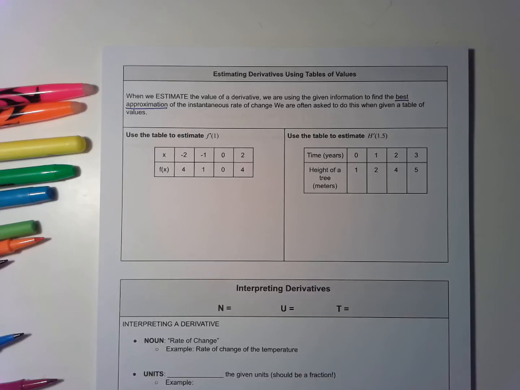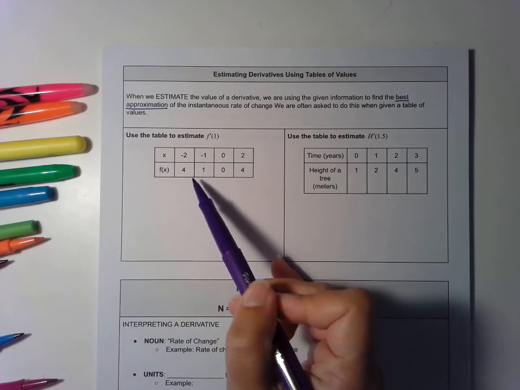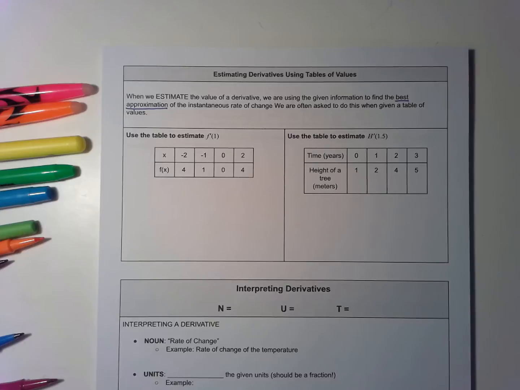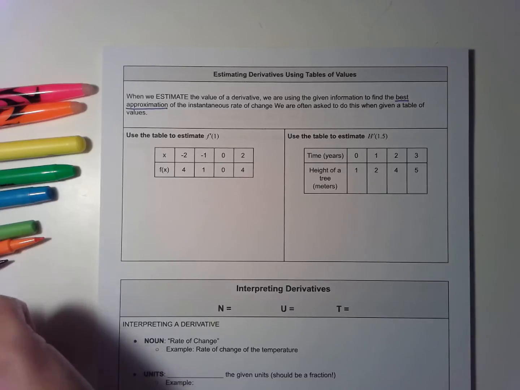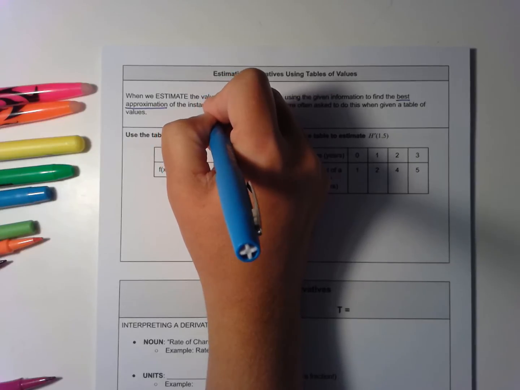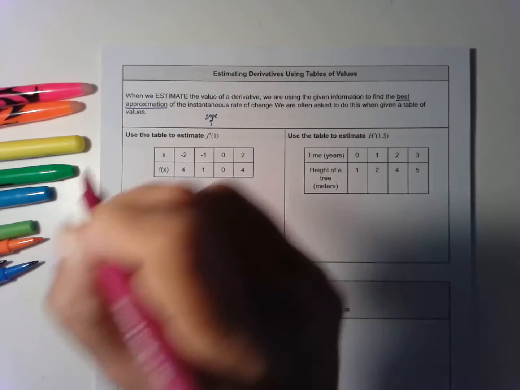An example would be: use the table to estimate f prime of 1. Now you'll notice that in this table, we've got x, we've got f of x, there is no row for f prime, but we also know that f prime means the slope when x is 1.